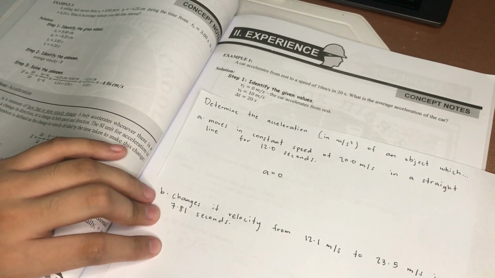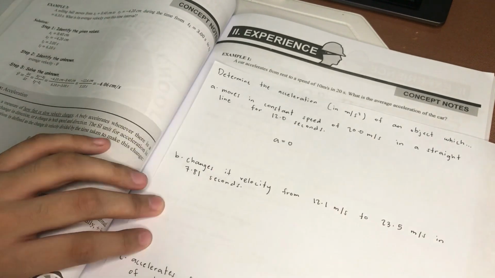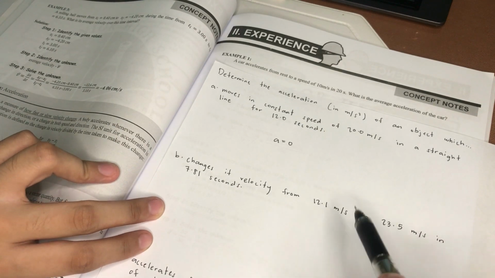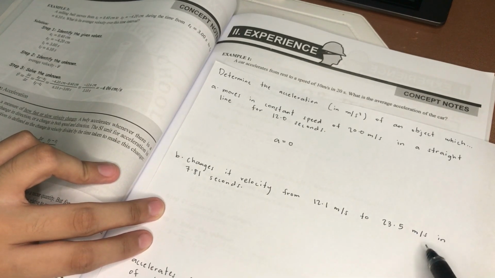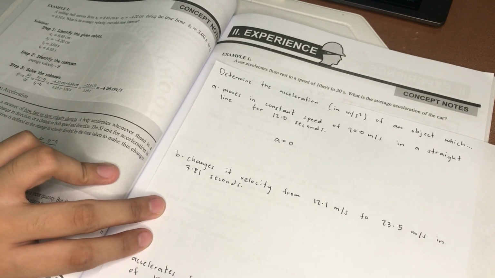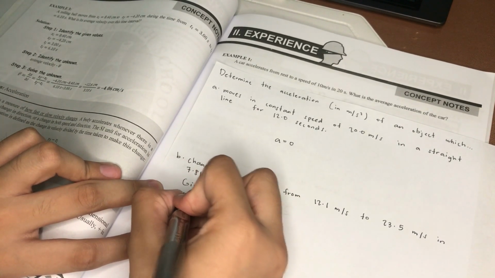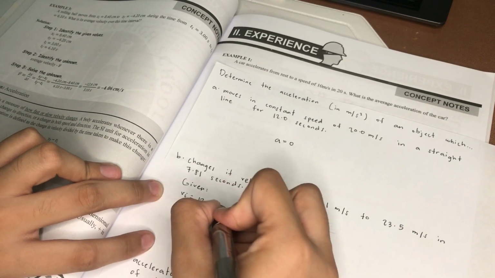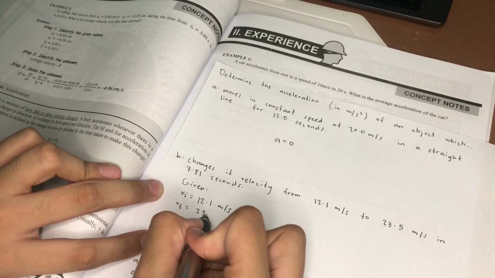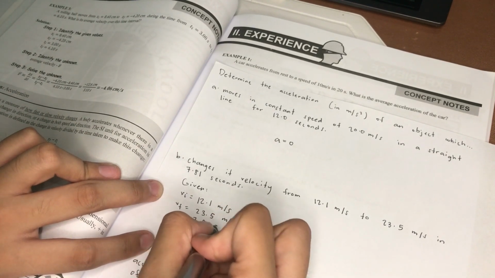Our acceleration is 0. Now for the second situation, letter B: determine the acceleration in meters per second squared of an object which changes its velocity from 12.1 meters per second to 23.5 meters per second in 7.81 seconds. Let's identify first what was given. We have an initial velocity of 12.1 meters per second, a final velocity of 23.5 meters per second, and a given time of 7.81 seconds.